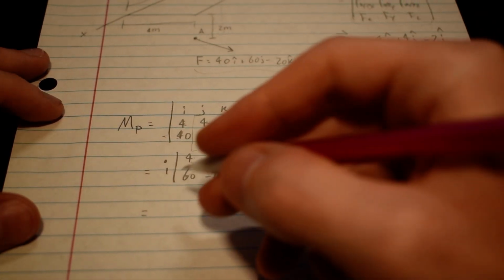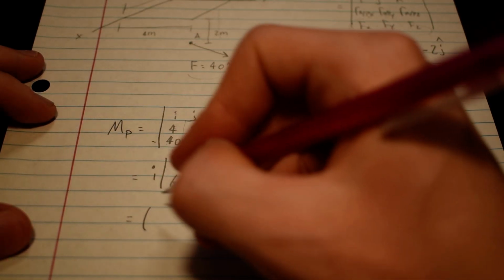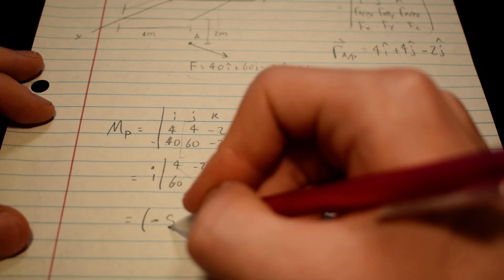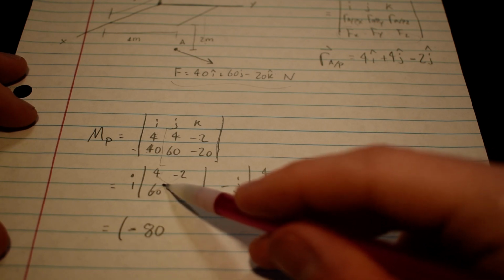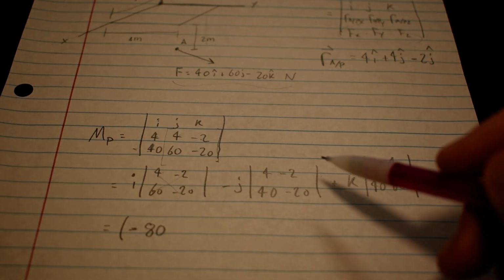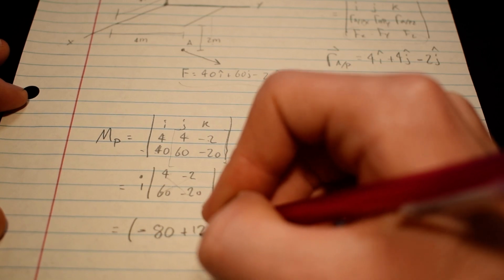So for i, we have 4 times -20, which is -80, minus the product of these two: 60 times -2 is -120, and minus -120 is plus 120.